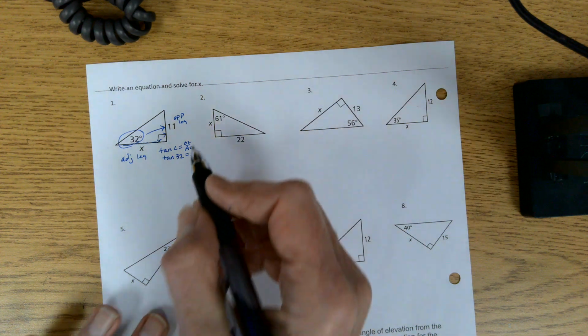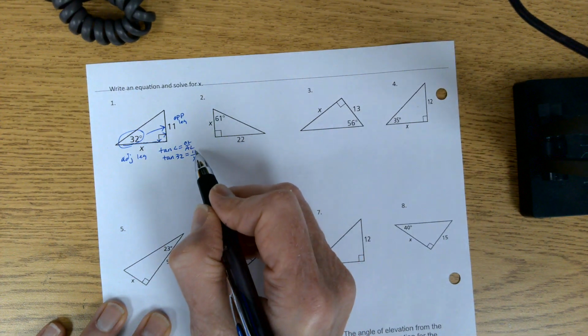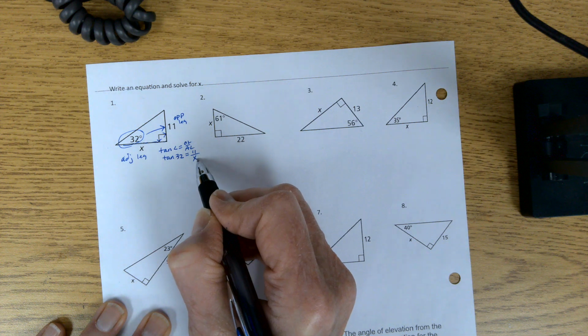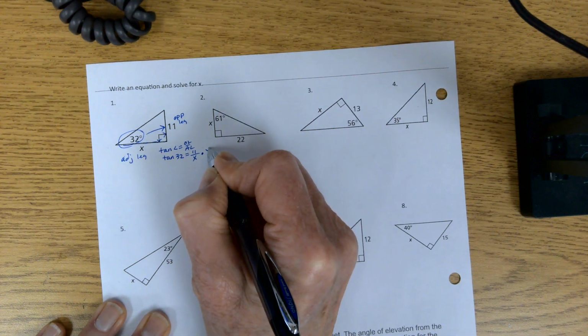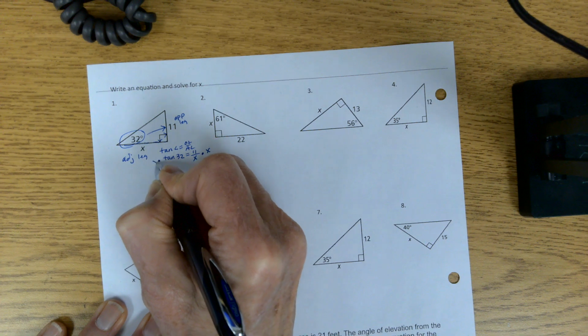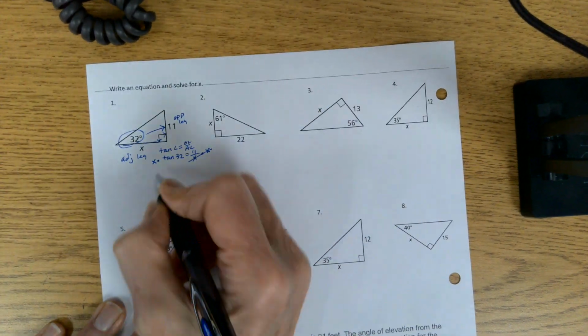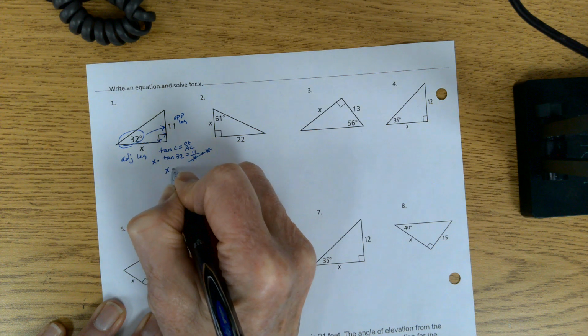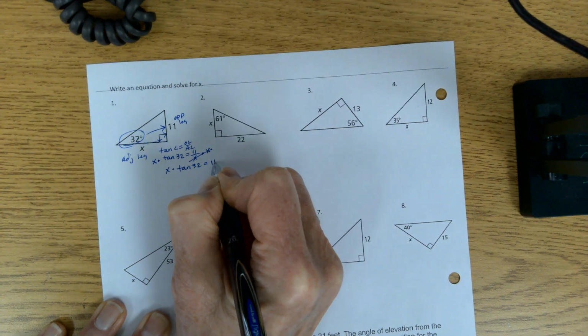I cannot say, well, let's divide by 11 to get rid of that. No, the x is down, so I have to get rid of it. I have to move it up. So I'm going to go times x times x. These will cancel. I'm going to rewrite it so it's pretty. X times the tangent of 32 equals 11.